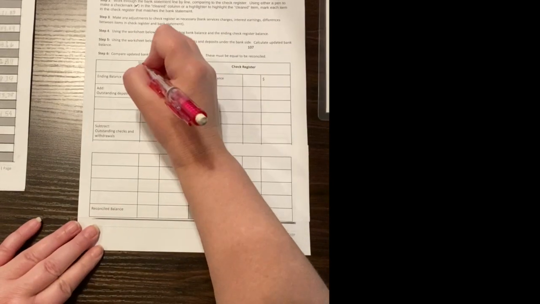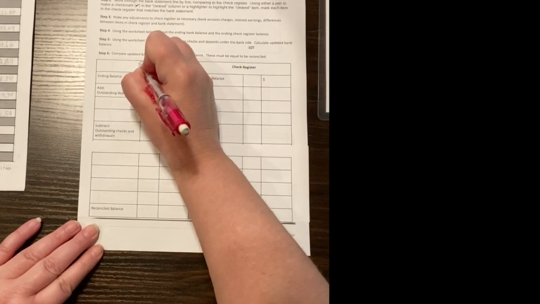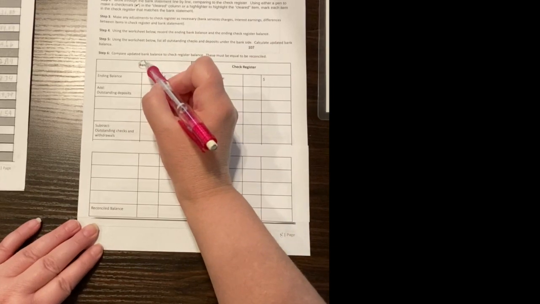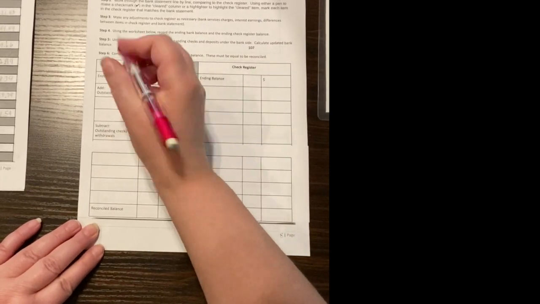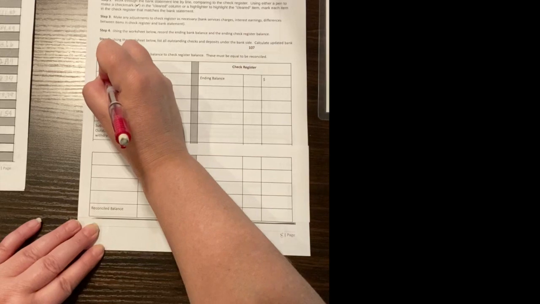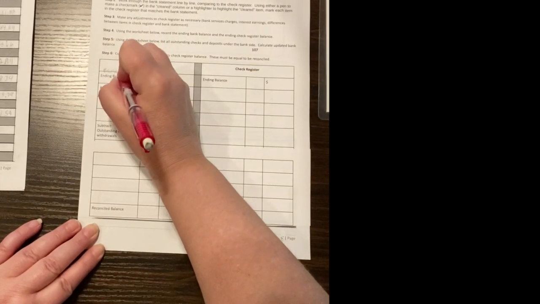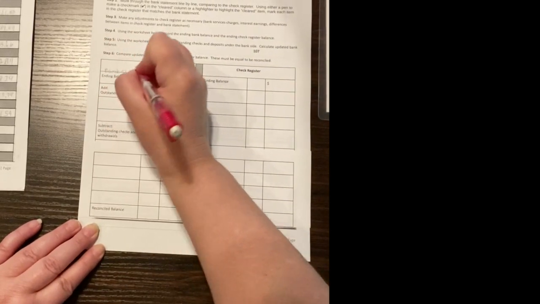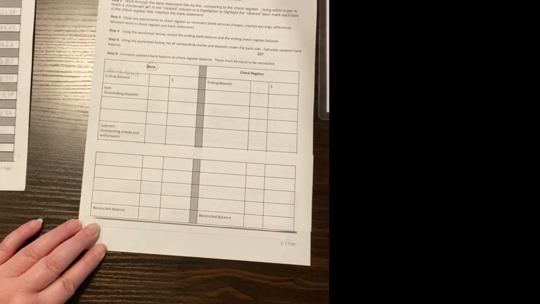We're going to start on the bank side. Since we're on the bank side, we want the bank statement's ending balance.